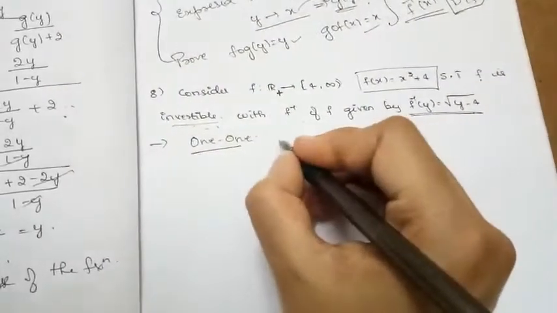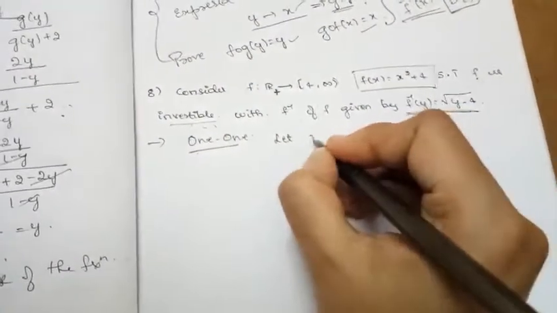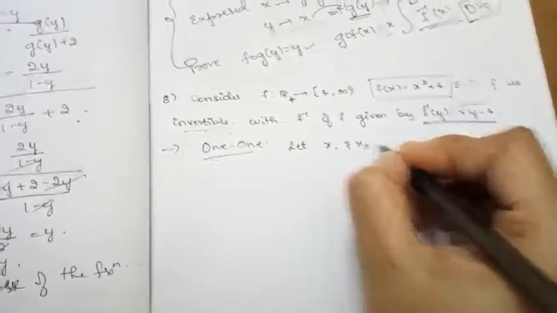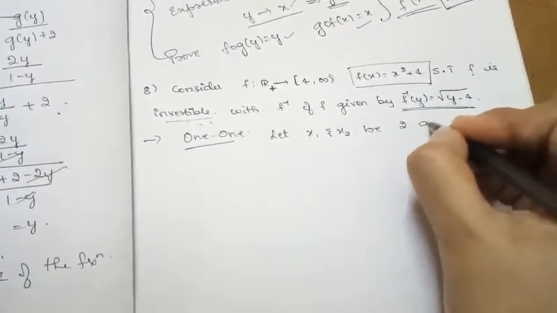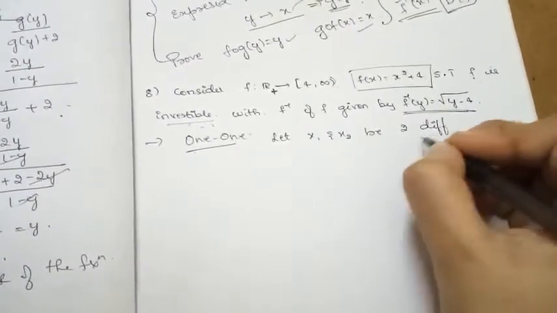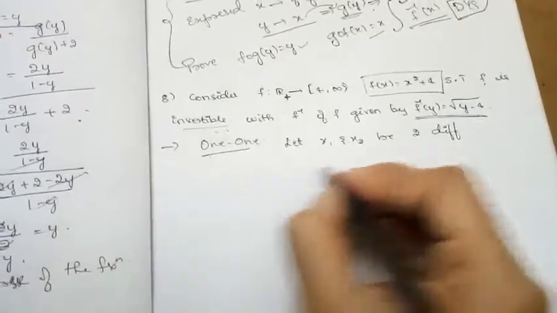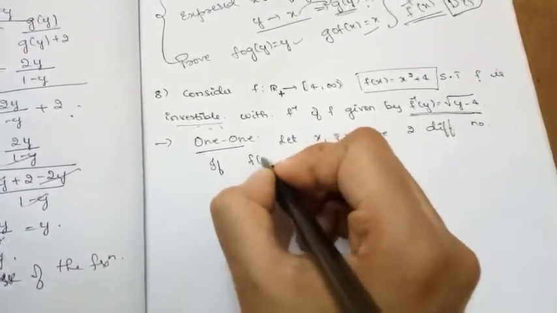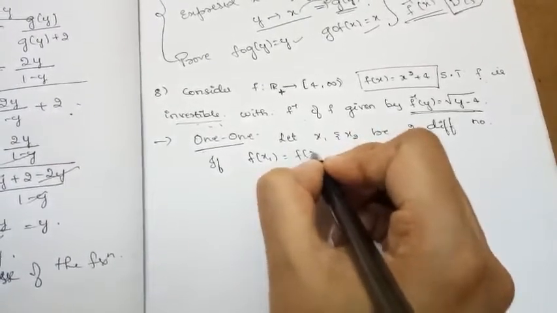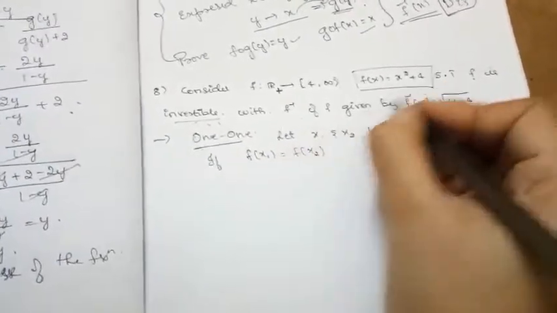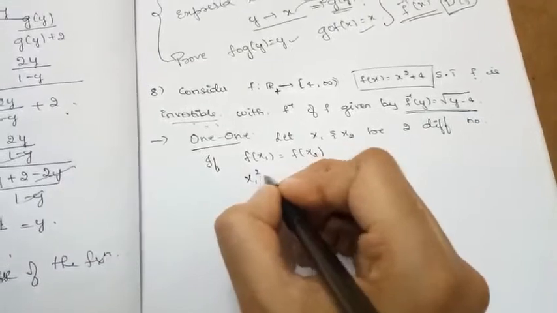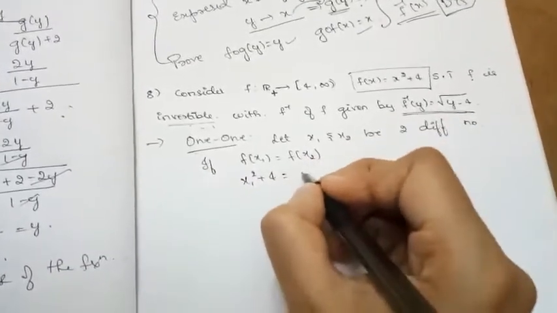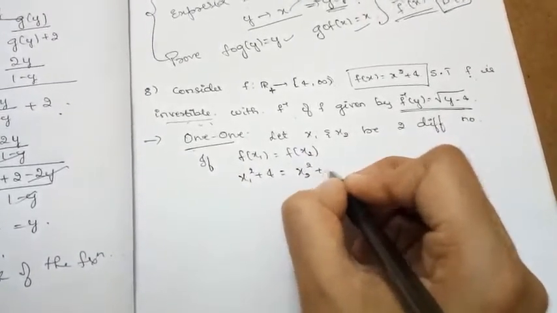To prove 1-1, as the usual general method, let x1 and x2 be two numbers. Suppose f of x1 is equal to f of x2. What is f of x1? x1 square plus 4. f of x2 means x2 square plus 4.